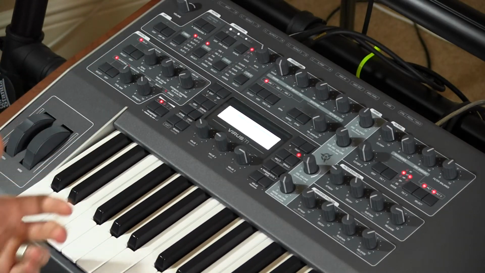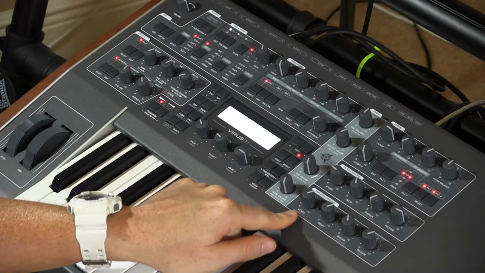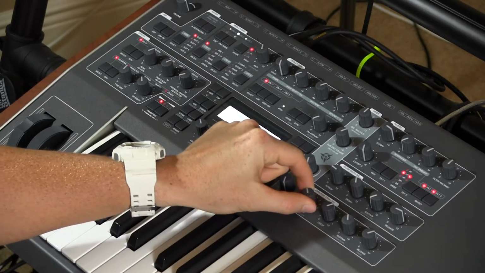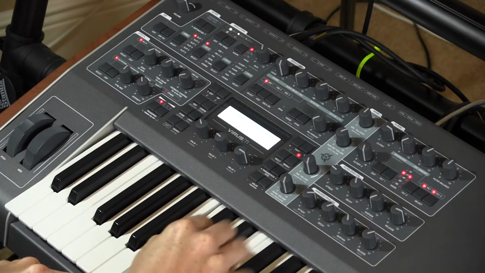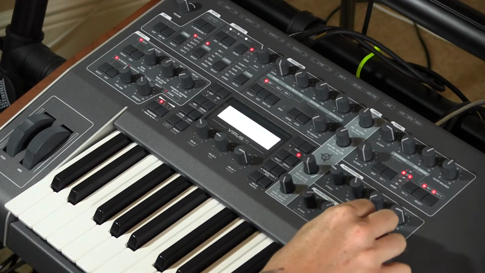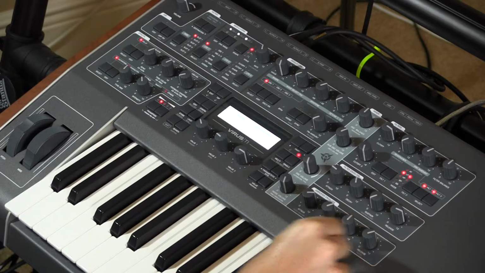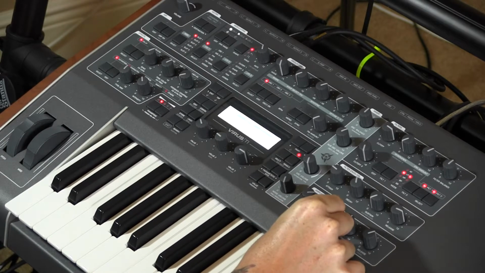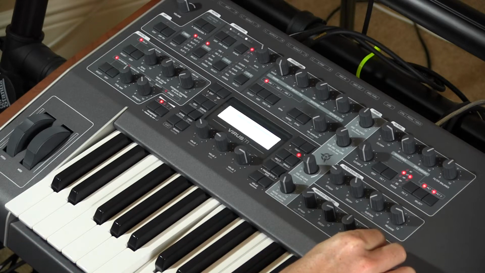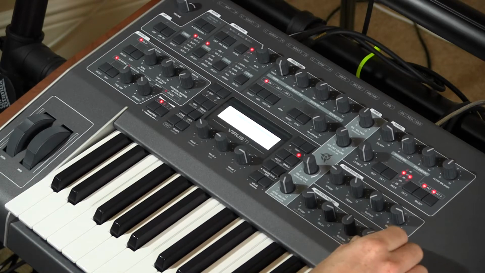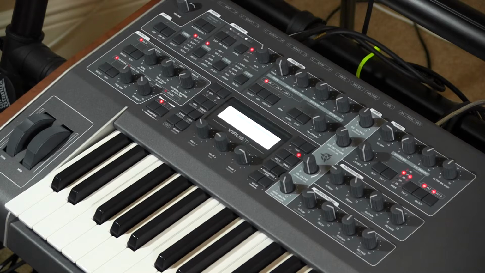Okay, now what I'm going to do is take my amplifier envelope, and I'm going to make the attack a little bit longer. I'm going to take the sustain, and I'm going to bring it down about half, and take the decay and make it quite long. And I'm going to add some release, so we get something similar to that.